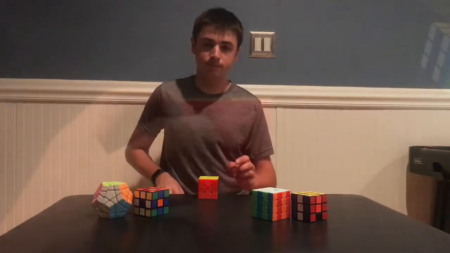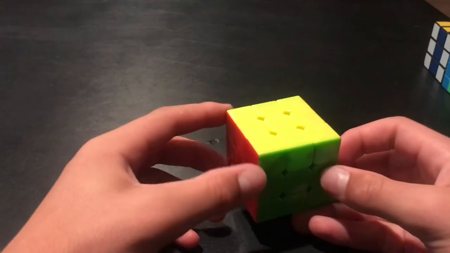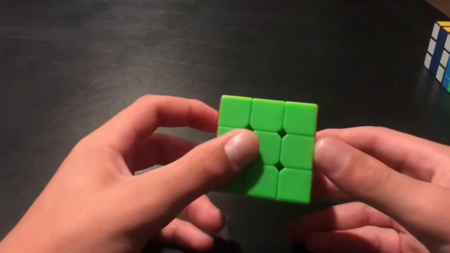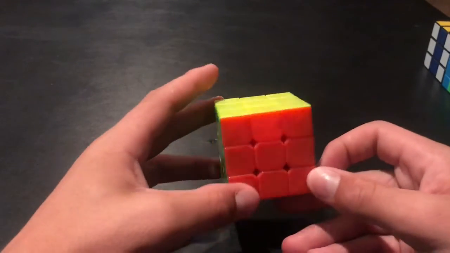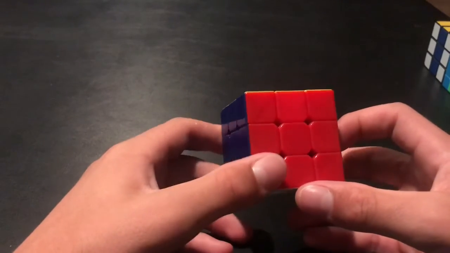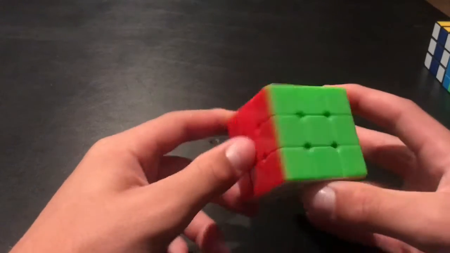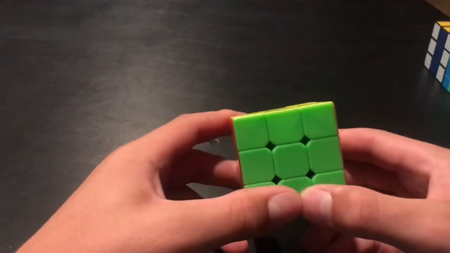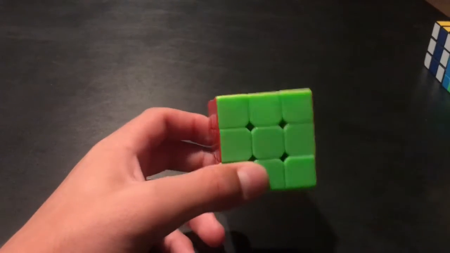So let's begin. The Rubik's Cube has 6 faces, and there are 3 pairs of faces you want to memorize. So you have the yellow and the white face, and you want to memorize that those are across from each other. You have the orange and the red face, which you want to memorize are across from each other, along with the blue and the green face. So memorize those are across from each other, and it'll help you a lot in speeding up when you're solving.